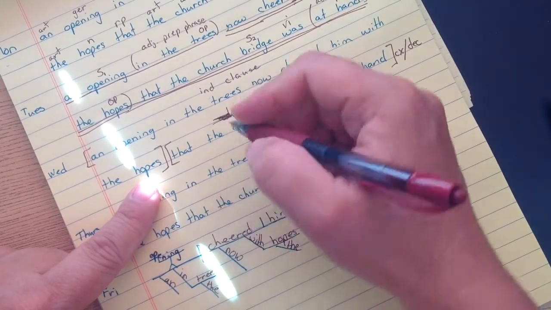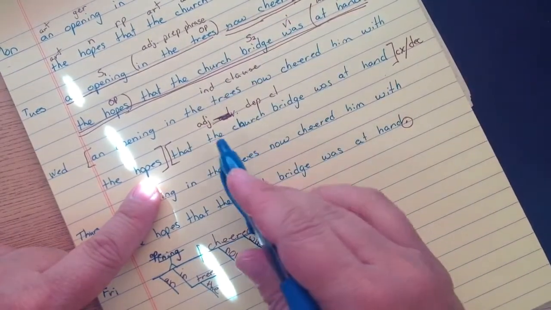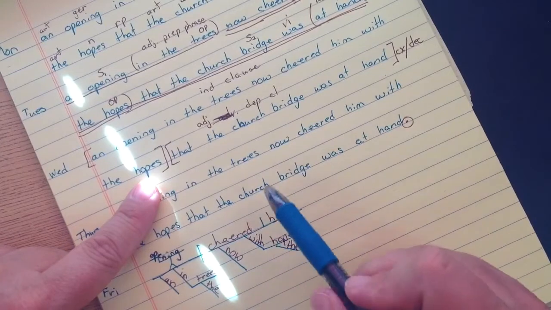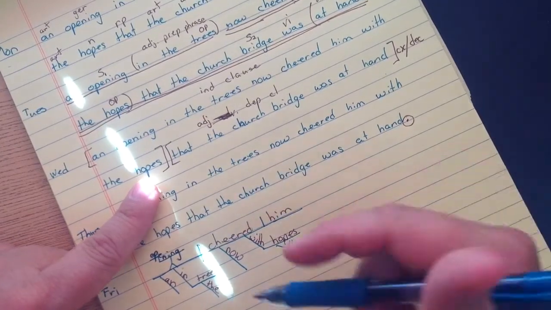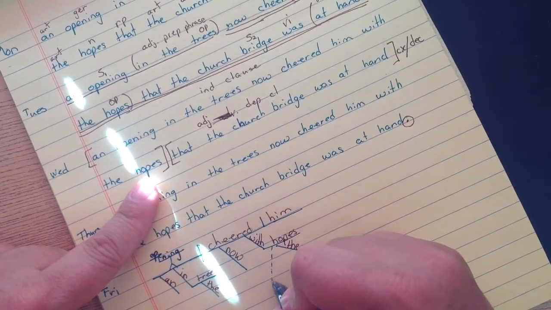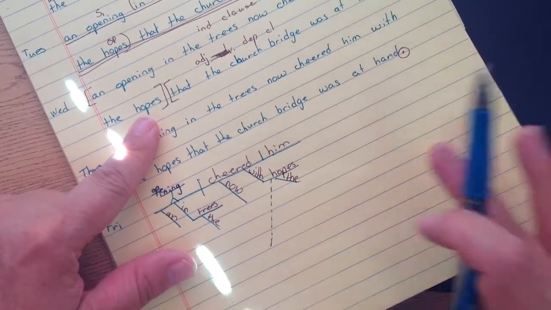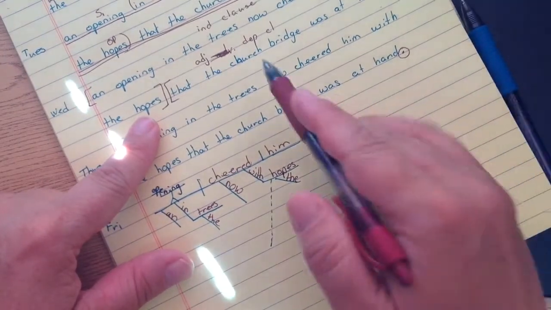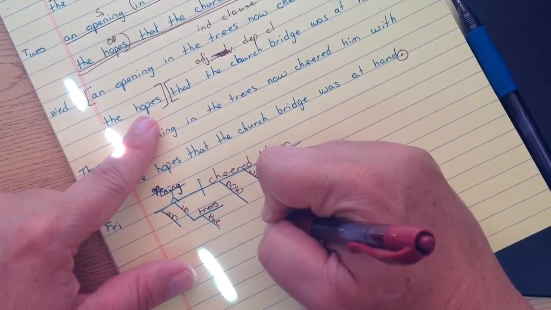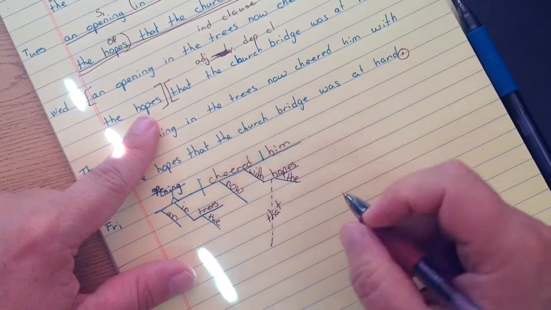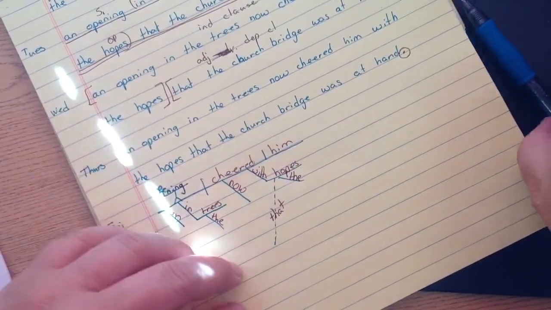That's not an adverb dependent clause. That's an adjective dependent clause. Since it is an adjective dependent clause, I need to hang it off of what it describes. Since it's describing hopes, I'm going to do my dotted line coming down from hopes. Sorry for the confusion. I went so fast on Wednesday I didn't even pay attention to that. That is the conjunction word. Yes, it was a relative pronoun, but it's being used to combine the two sentences. So now I've got that there.